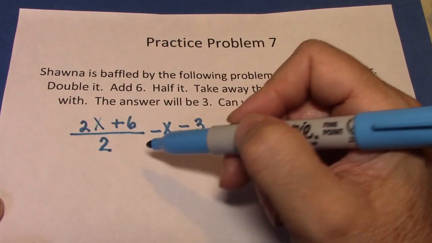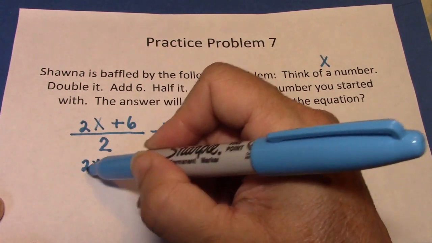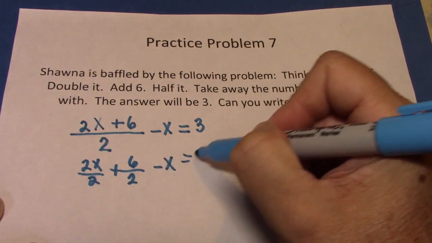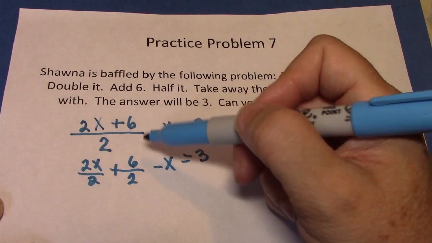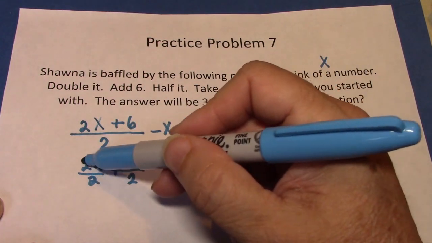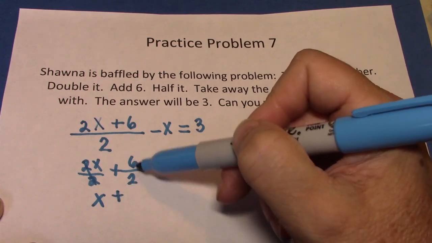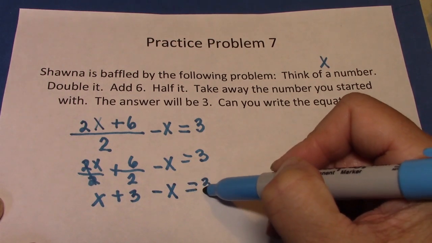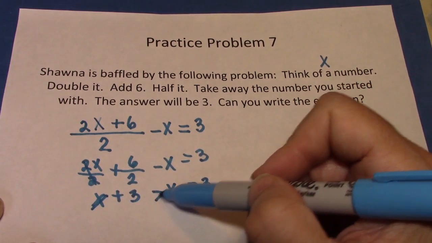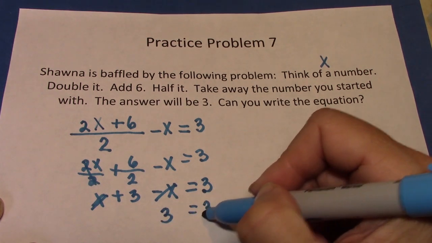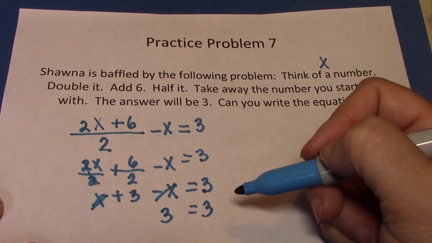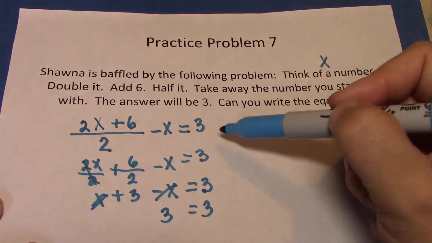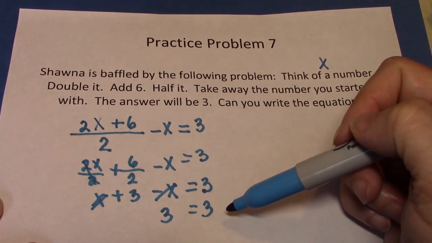Okay, this looks a little messy, but I can break it down. This is really the distribution property. So I've split this up into two things. So this is 2x over 2. That simplifies to x. And 6 divided by 2 is 3. Minus x equals 3. Look at that. X minus x cancels out, and 3 equals 3. Fantastic. It must be right because our answer here is true. What they really asked us for was this equation, which is on the top. We just went ahead and solved it. Bonus points.